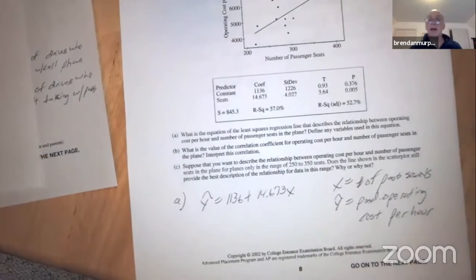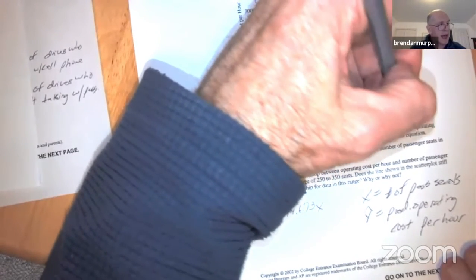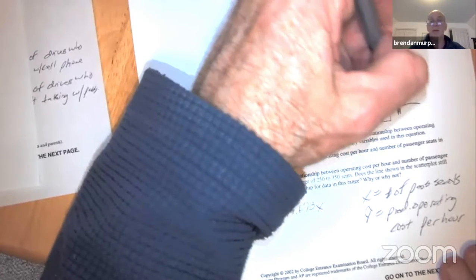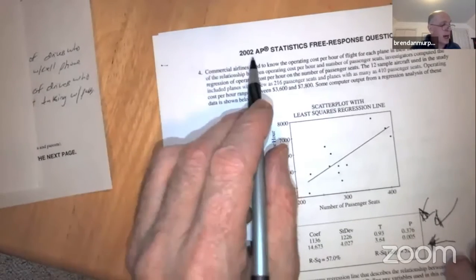So here's one more. I think I'll be able to get through this one. Again, a generic computer output. I don't think that was an accident. Total speculation. I'm thinking we might see one of these this year, but I don't know, and I want to make sure that my students are well prepared if they do. So this was from the 2002 exam.